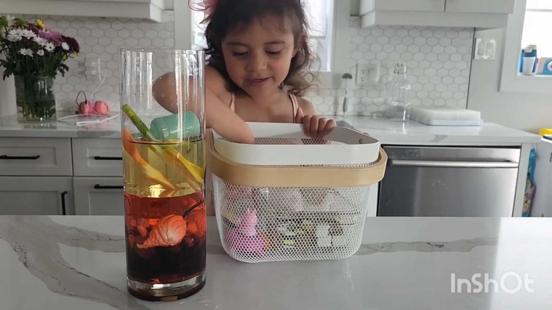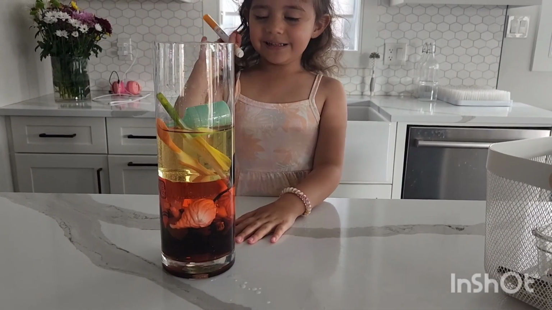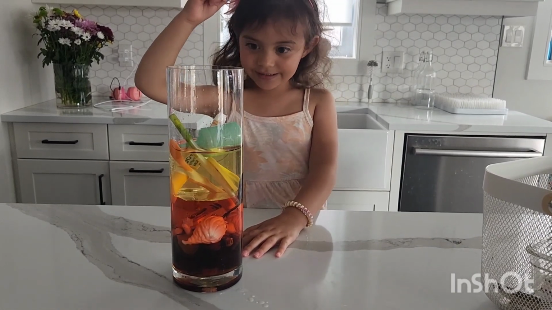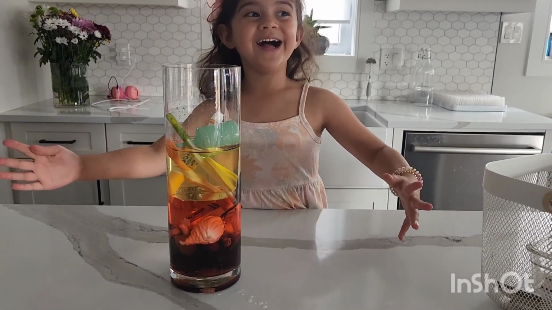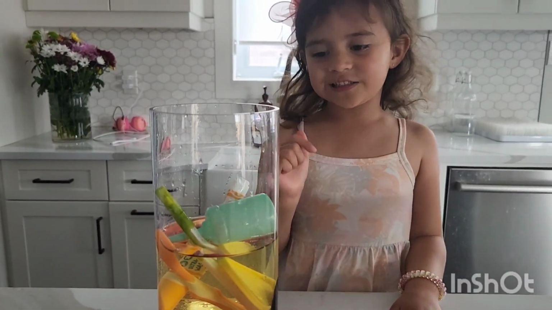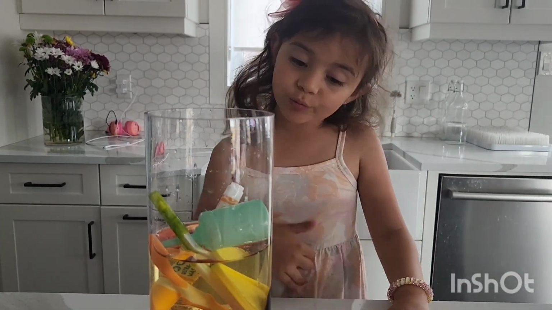Which one should I pick? Marker. I think it's gonna land in the oil, so here we go. Ta-da! You're right. It's the same density as the oil, so I was right.